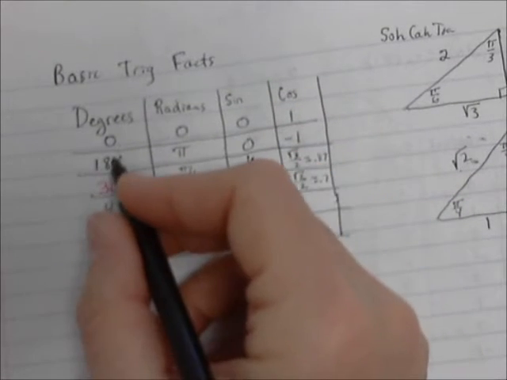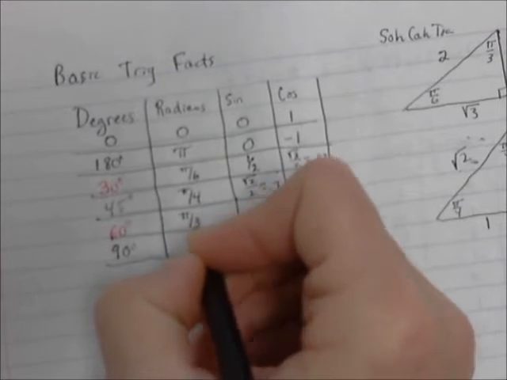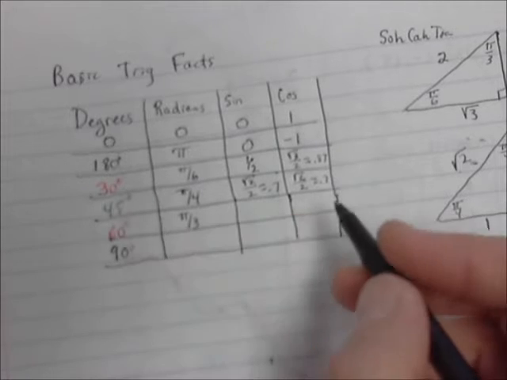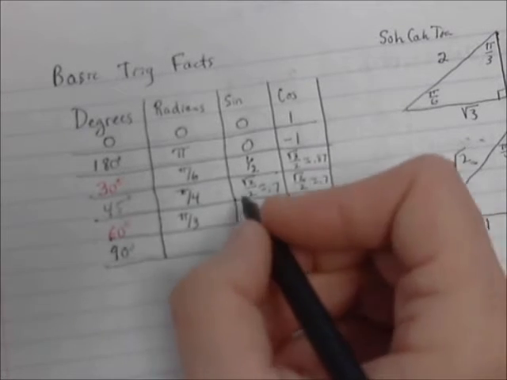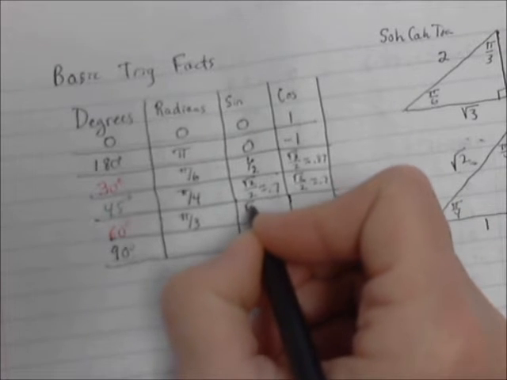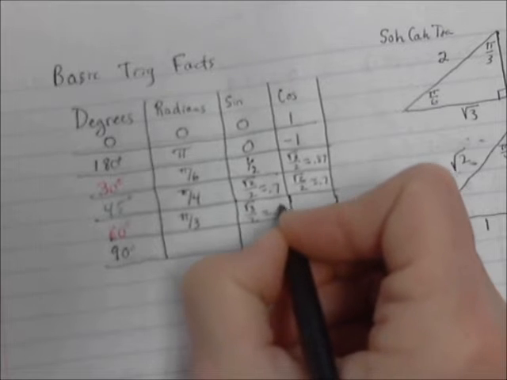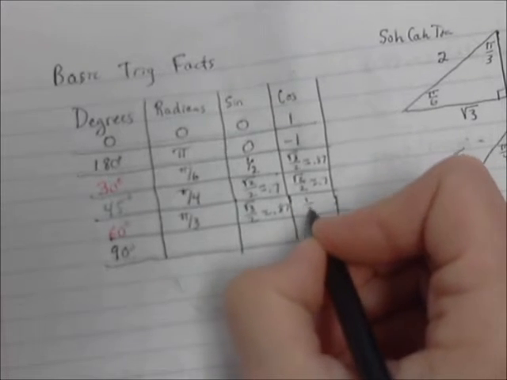60 degrees, 60 over 180 is a third. So in radians, this is pi over 3. And you just reverse the sine and cosine from 30 and 60 degrees. So the sine of 60 is the same thing as the cosine of 30, which is the square root of 3 over 2, which is about 0.87. And the cosine of 60 degrees is a half.